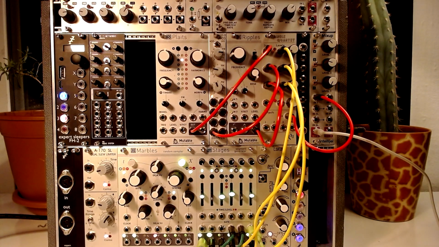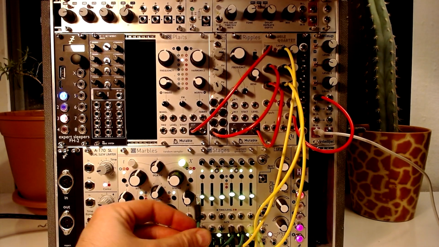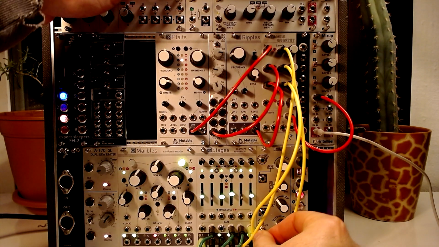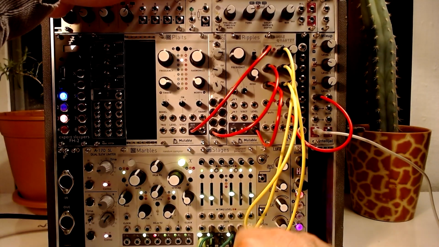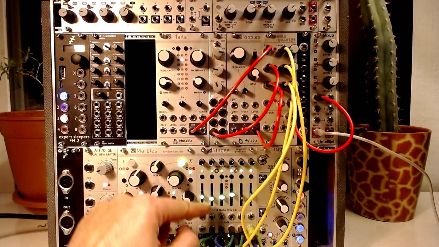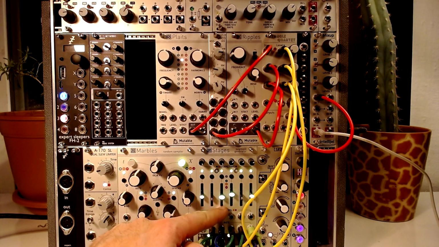Well, we use the clock divider function of stages. So we're going to mult this into the gate. And we're going to mult the same one to the gate. And now this LFO is acting as the master clock, and these 2 are acting as clock dividers.